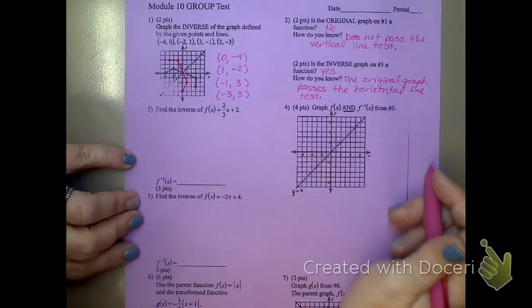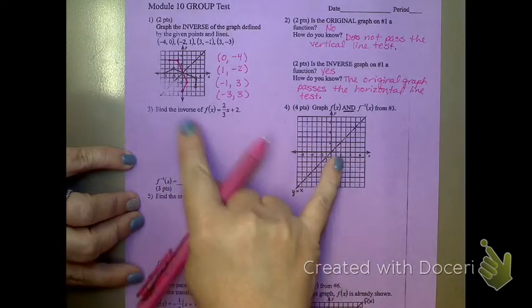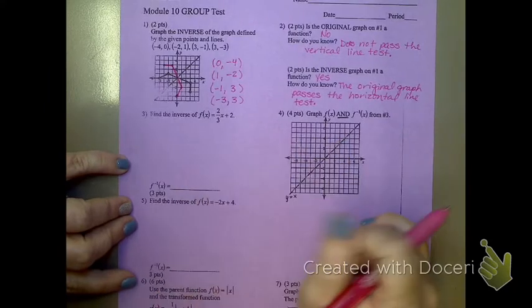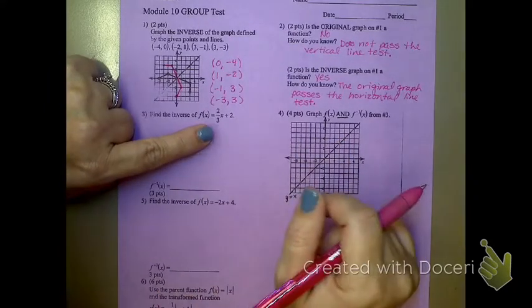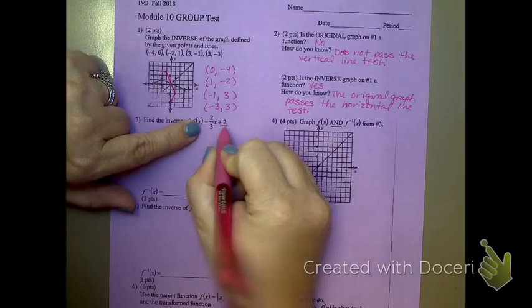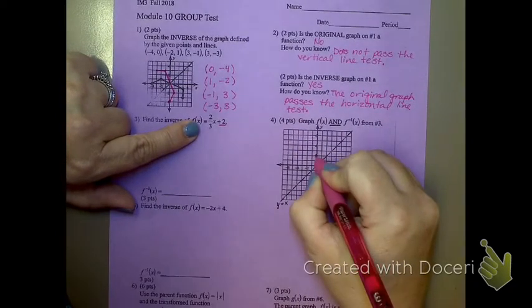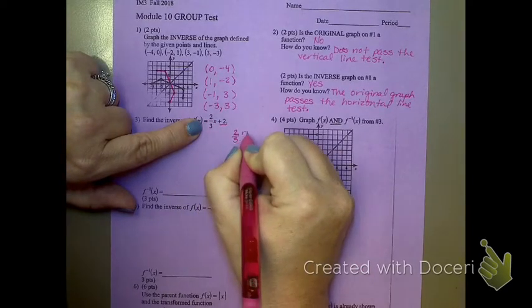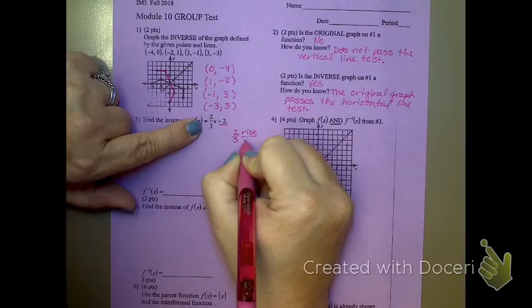Okay, number 3 and 4 go together. Find the inverse of this line, and then I have to graph both of them. Now, before I find the inverse, I'm going to graph the original because I think it's easiest. So I'm going to start off with my y-intercept at 2, and then I'm going to use my 2 over 3 as rise over run.